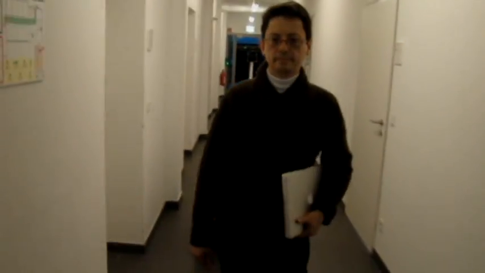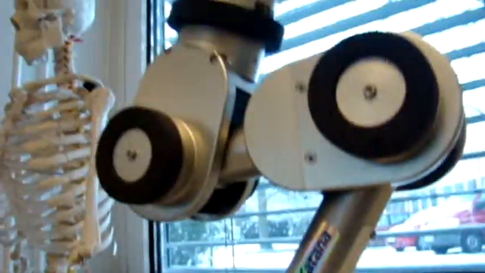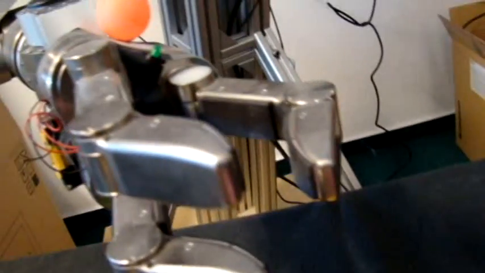Okay, so we can navigate with the robot. As I said before, we have a Katana robotic arm. It's ready to be installed in the chair, and we're still working with it. Of course, we have a bigger arm, but it's really heavy. We don't plan to have it on the chair.